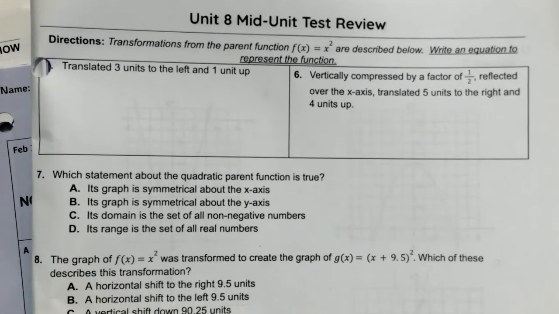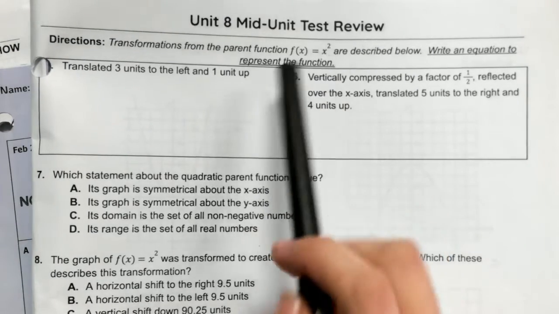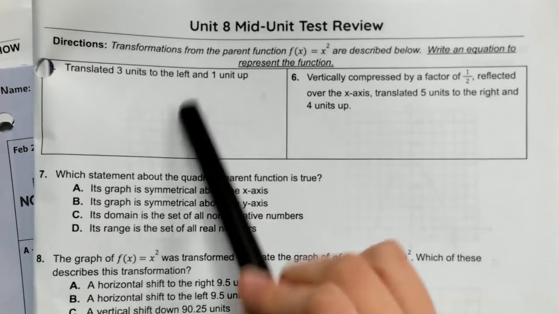So part 1, which is page 1, numbers 1 through 3, has been completed in a different video, so watch that video first. This is part 2, so we're going to do problems 5 through the rest of your review. Starting with problems 5 and 6, this is a transformation question. They tell you we have our parent function of f of x equals x squared, and we're supposed to write the new transformation function.